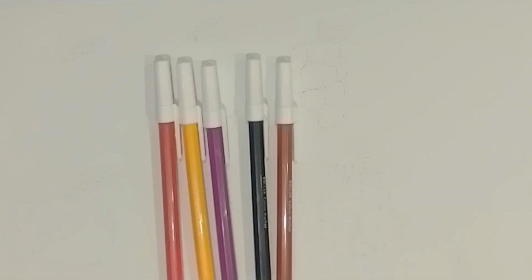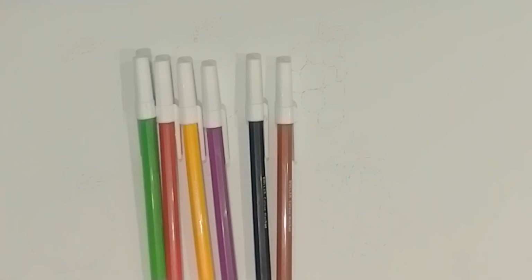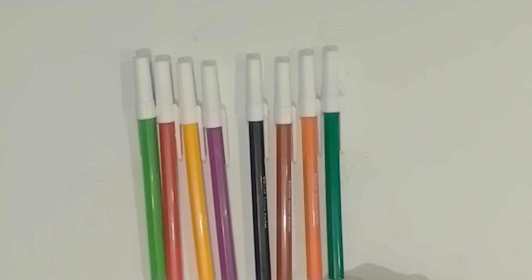First we learn the colors. Our first color is red, yellow, purple, brown, black, parrot, orange, green.